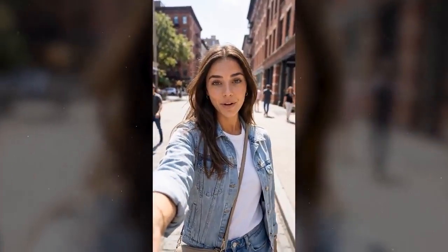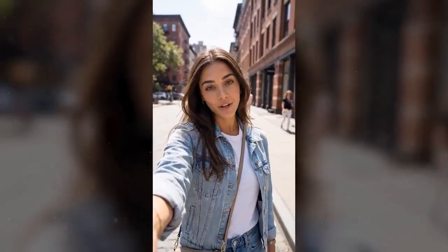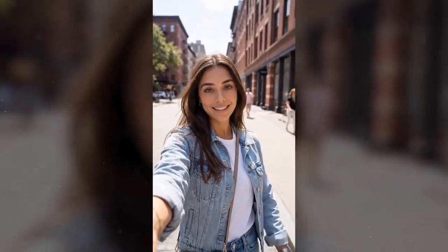Hey guys, good morning. Just on my way to Pilates, then meeting a friend for lunch. Love starting my day with a slow little walk like this.